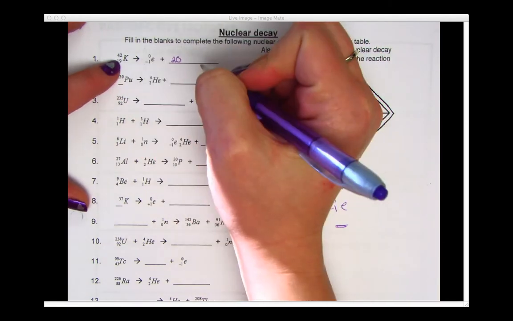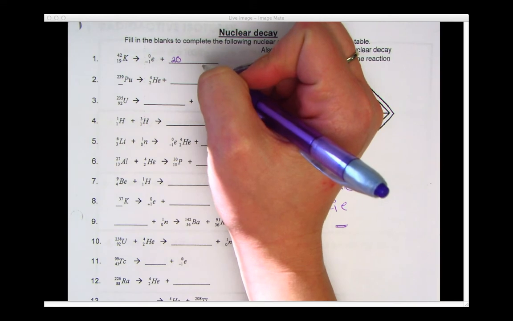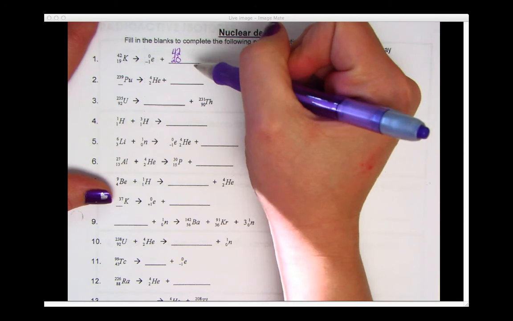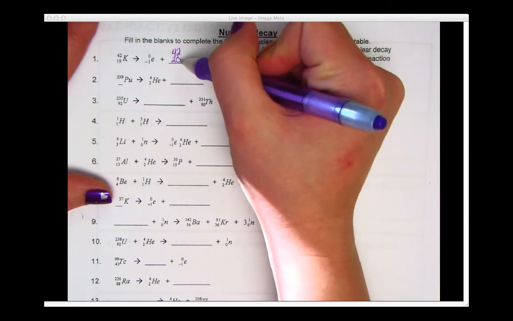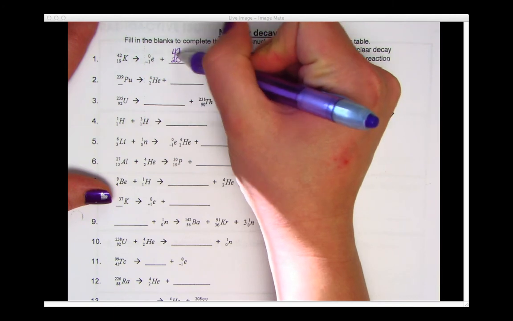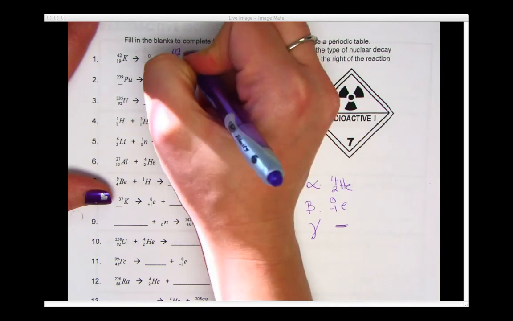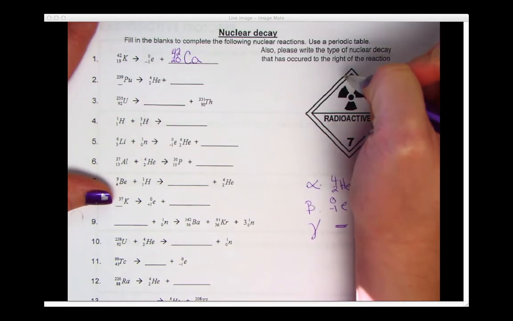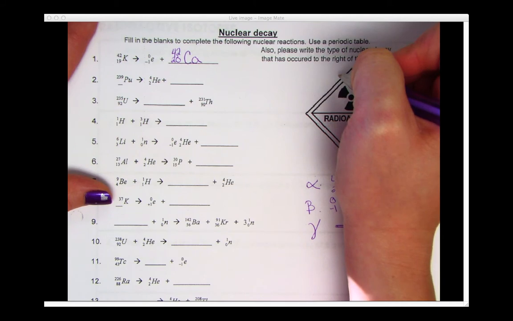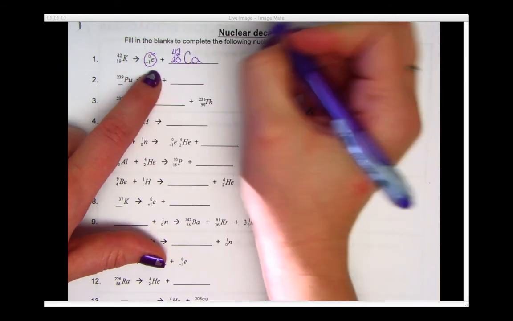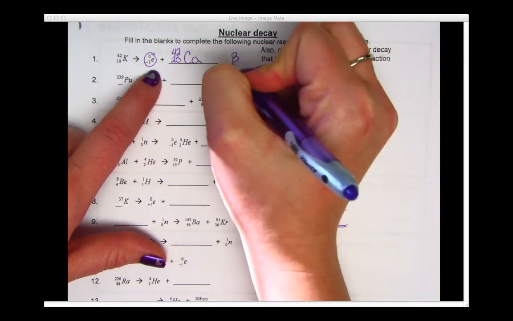Okay, this is 0, so what plus 0 equals 42? That's an easy one. That should be 42. Then you're going to look up at the periodic table and try to figure out what the symbol is. Again, to figure out the symbol, you look for the atomic number, not the atomic mass. So the atomic number 20 is going to be calcium. So our product made through this reaction is going to be a calcium atom. And then my next step is what type of reaction has occurred. As soon as you see this, we should be able to identify this equation as a beta reaction.